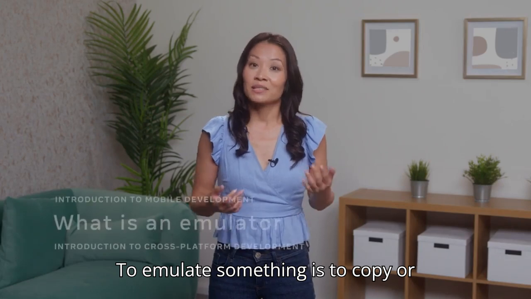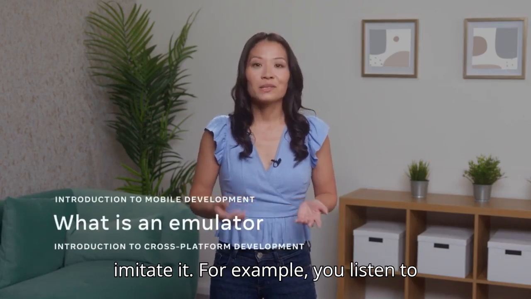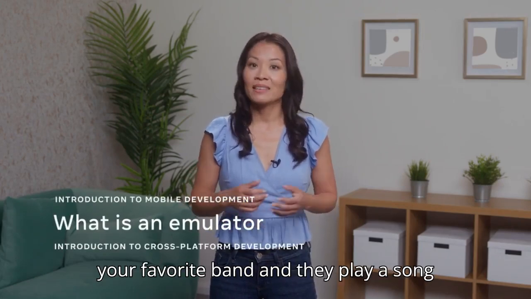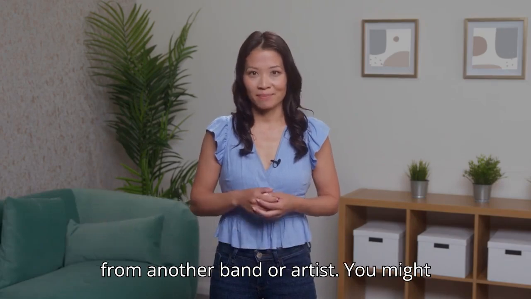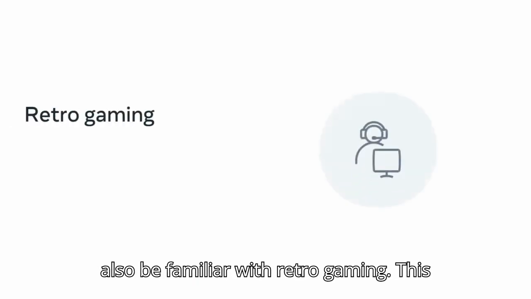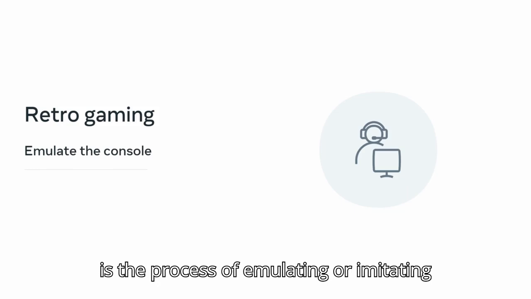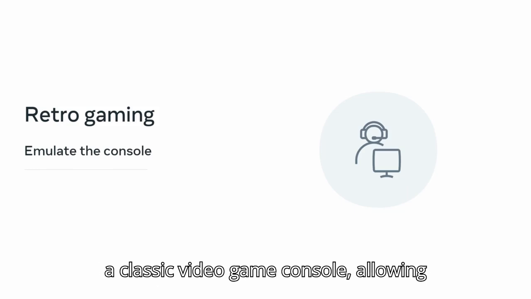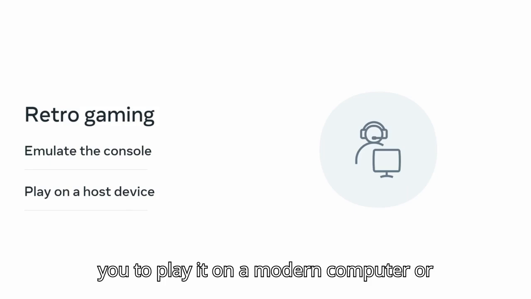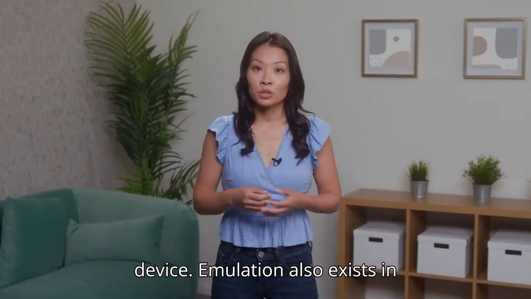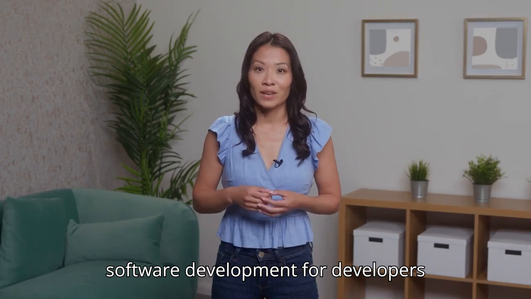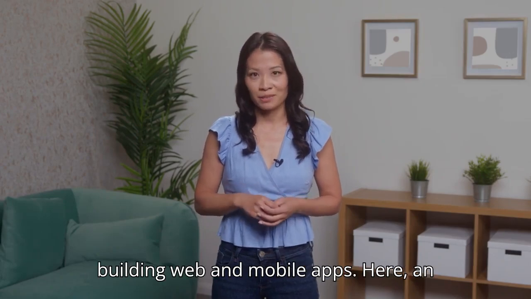To emulate something is to copy or imitate it. For example, you listen to your favorite band and they play a song from another band or artist. You might also be familiar with retro gaming. This is the process of emulating or imitating a classic video game console, allowing you to play it on a modern computer or device. Emulation also exists in software development for developers building web and mobile apps.